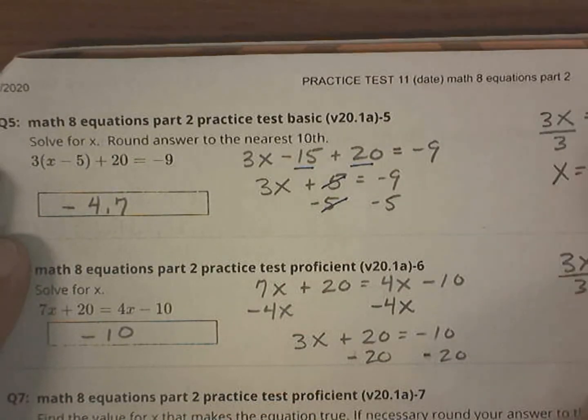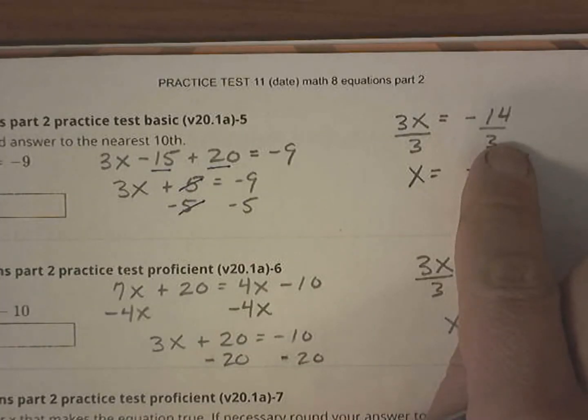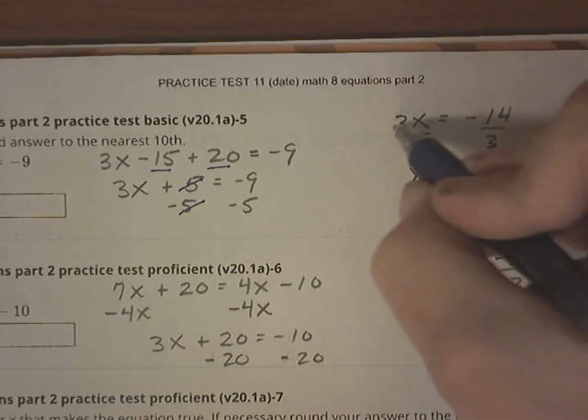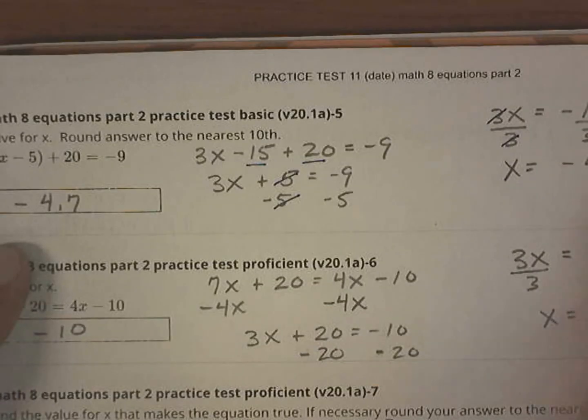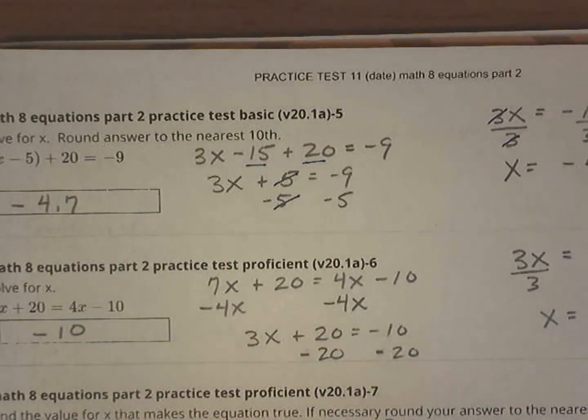So now I have 3x equals negative 14. Dividing both sides by 3. So x equals negative 4.6 repeating, which rounds to negative 4.7. Right there. Number 6.